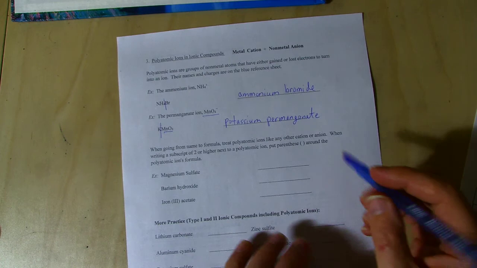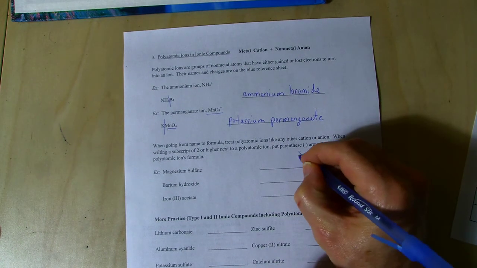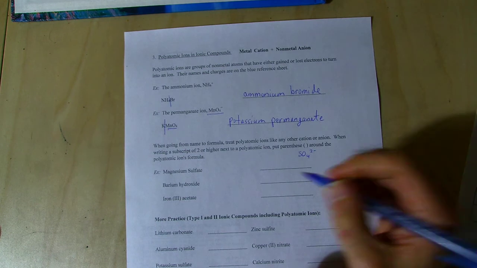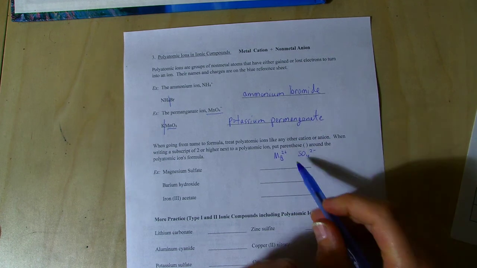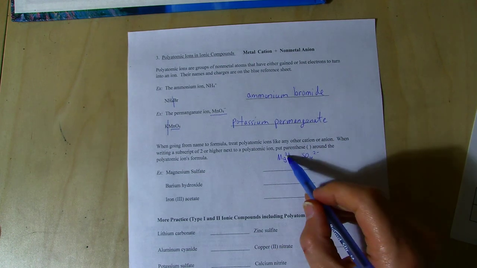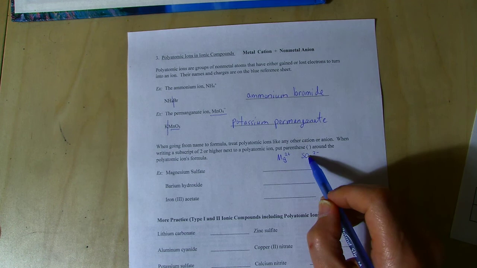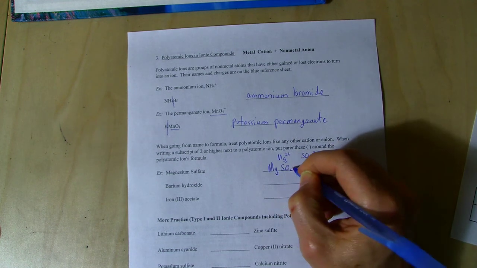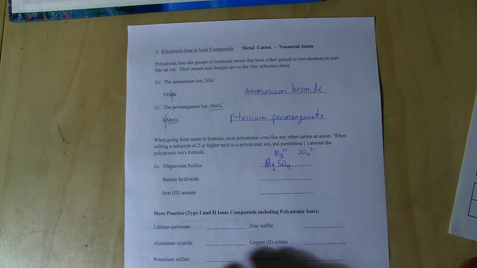Okay, so I have to know what sulfate is, and I have to know the charge. So again, you write down sulfate, SO4, and it's got a 2- charge. And magnesium is in group 2, so it's going to have a 2+ charge. And again, the charges are equal and they cancel out, so you'll only need one each. So MgSO4 is the formula.